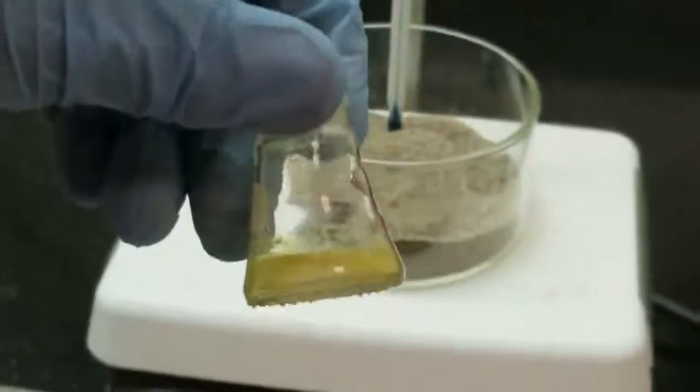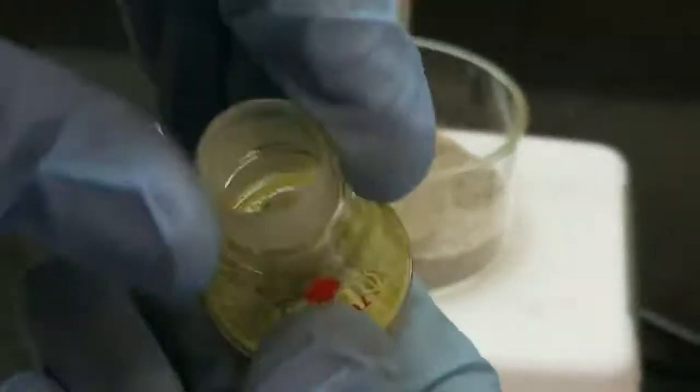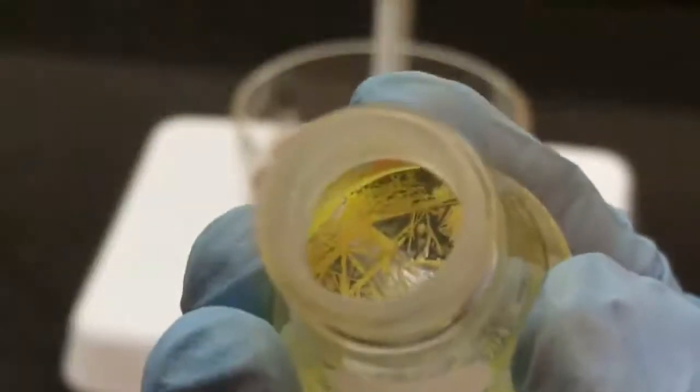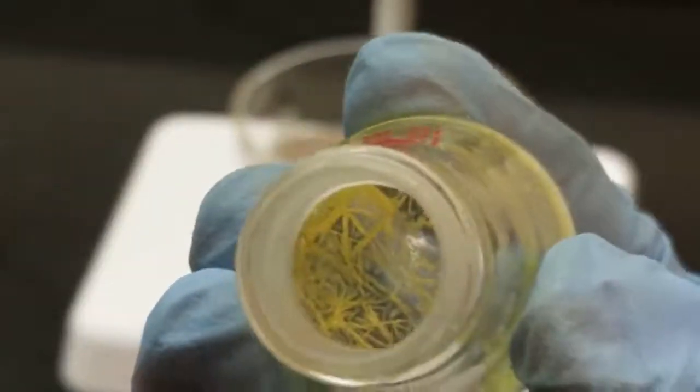You can see we're left with this yellow solid. Going to let it dry for a little bit longer. You can actually tell it's pretty nice. Look at those little crystals. Not too bad.